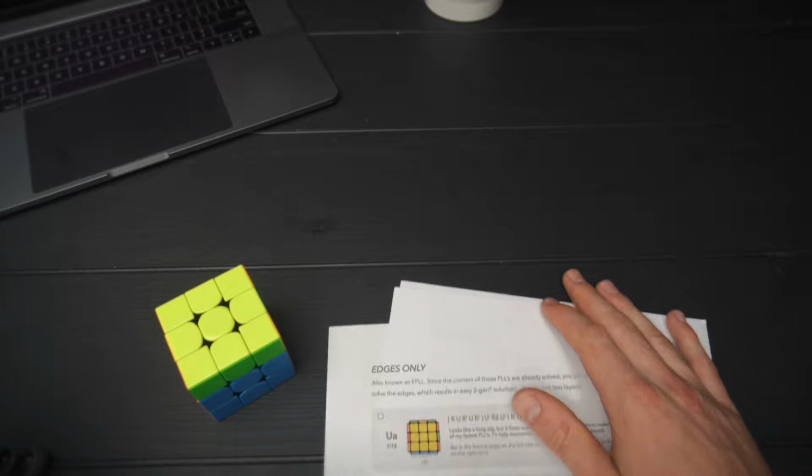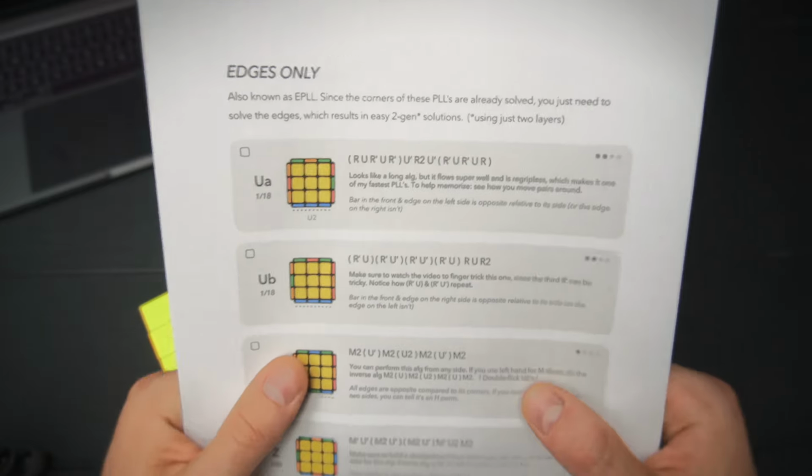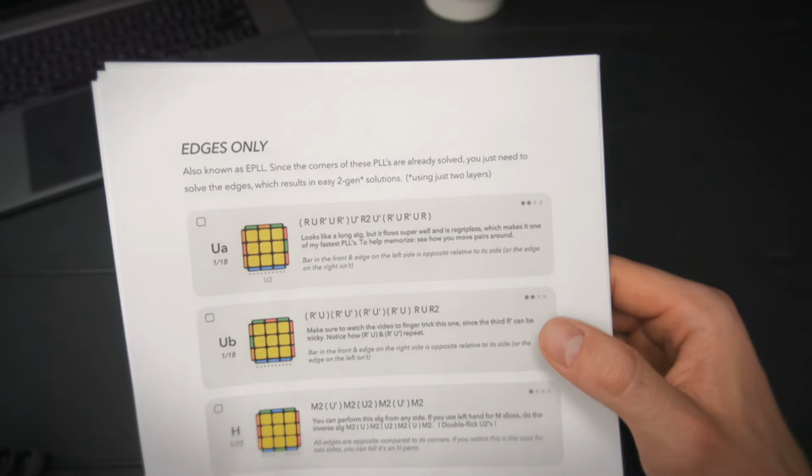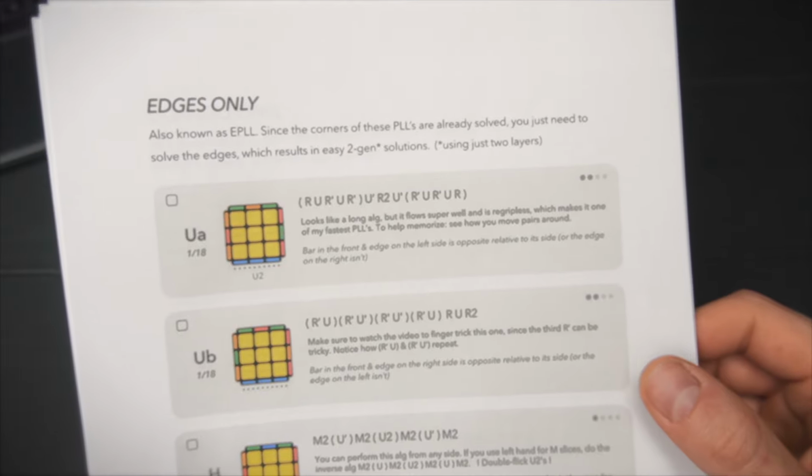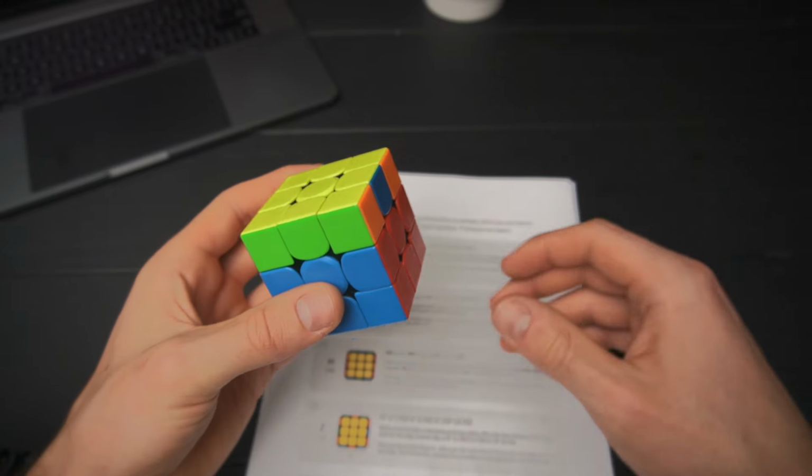Alright, so let's do the first algorithm of the list together, which is the UA perm. Let's read the note. Looks like a long algorithm. That's true, compared to this for example. But it flows super well and is regripless, which makes it one of my fastest PLLs. To help memorize, see how you move pairs around. Well, let's try the algorithm, see what he means with that.